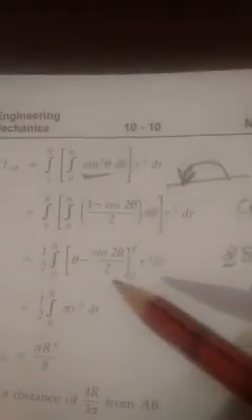So finally sin square theta is equal to 1 minus cos 2 theta divided by 2. That is the formula, and I'm using the same thing here.